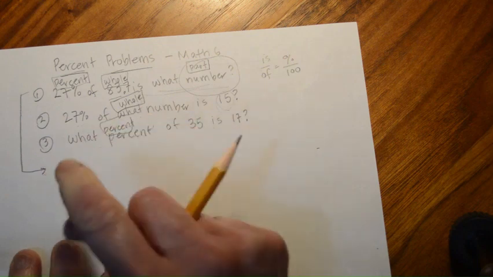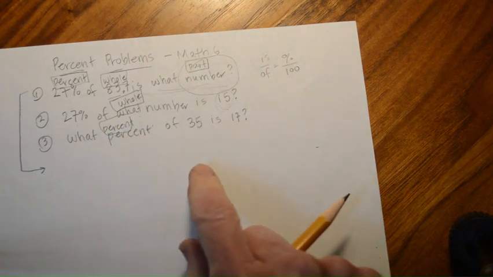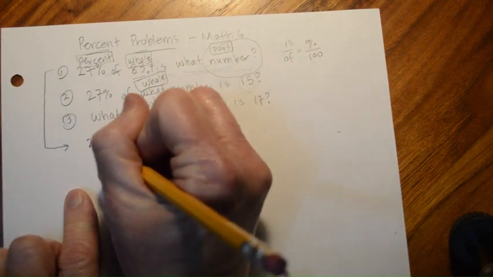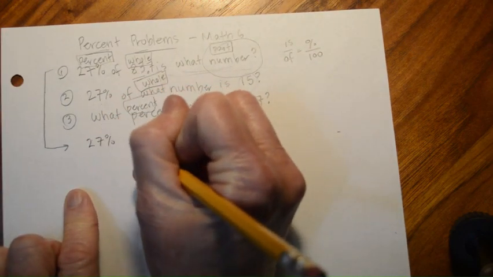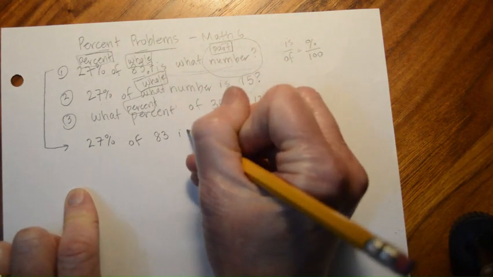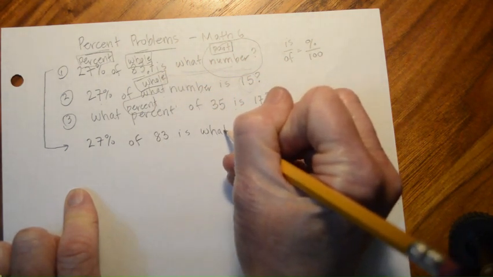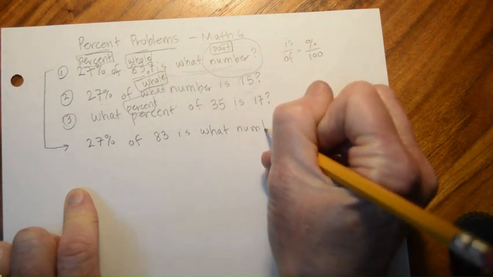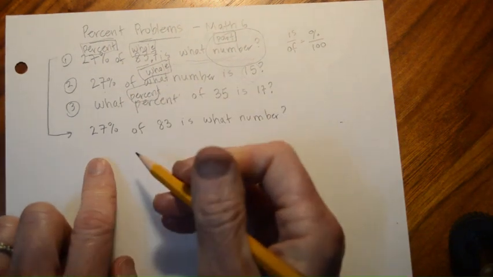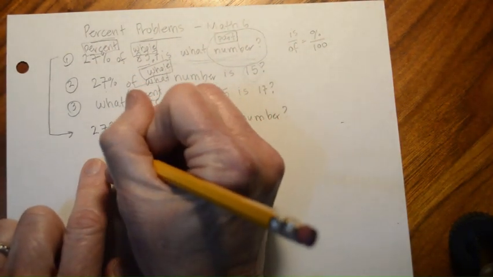Actually, we'll do the first two. Again, I'm going to skip the third one because we haven't done it yet, but if we translate this first sentence, let me write it over again. 27% of 83 is what number. And the way we translated that in class was we went through literally piece by piece and said what it is.